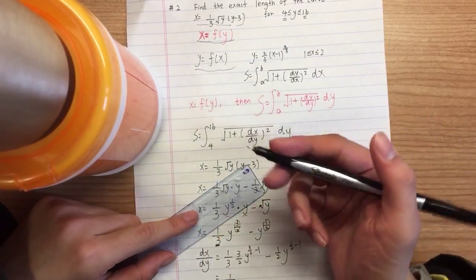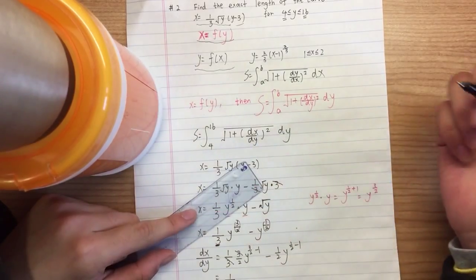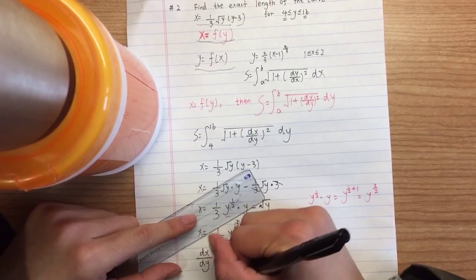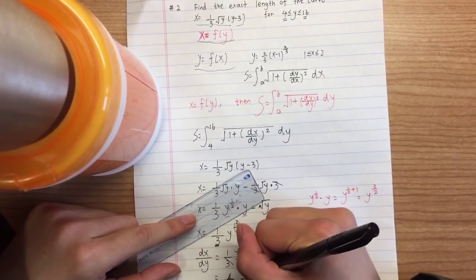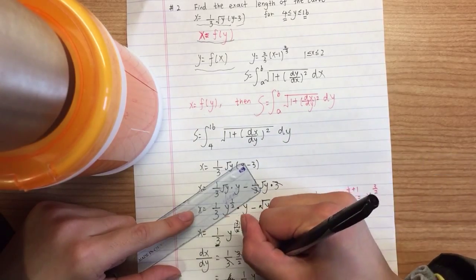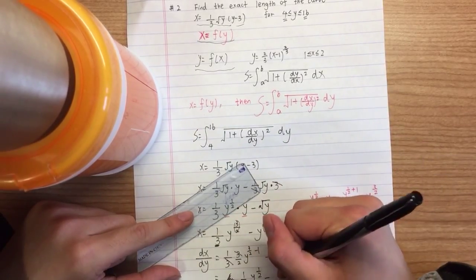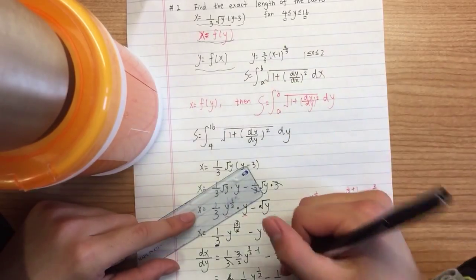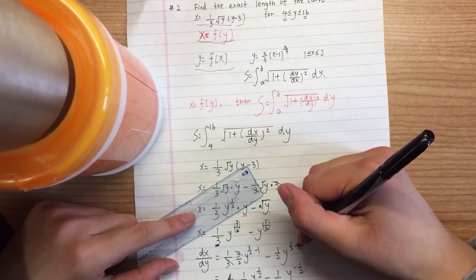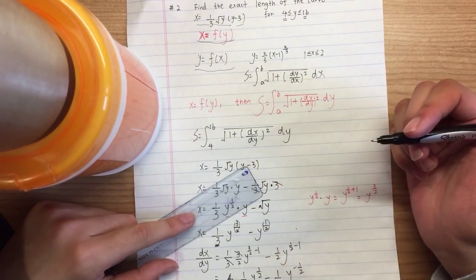Okay, so we cancel out the 3 and 3 here. So we get 1/2 y to the power of 3/2 minus 1, which is 1/2, minus 1/2 y to the power of 1/2 minus 1, which is minus 1/2.